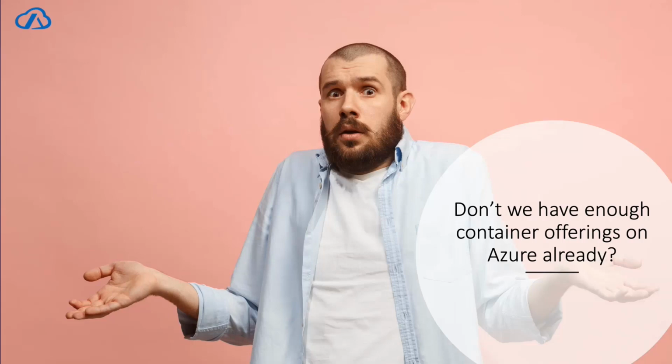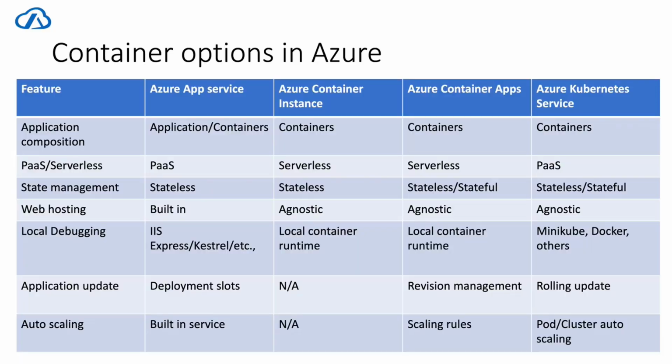But then there's an actual question there. Don't we have enough container offerings in Azure already? So then how are we going to make a decision on when I should go with container apps versus what kind of containerization service I need to use, right? That's why I tried to put together a table here to talk about some of these popular containerization options in Azure.